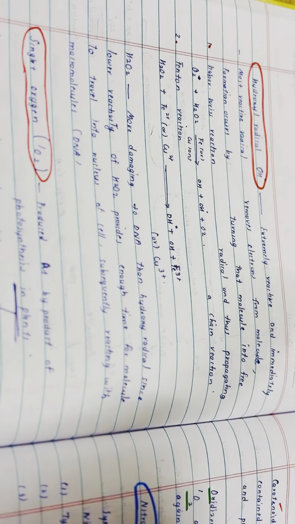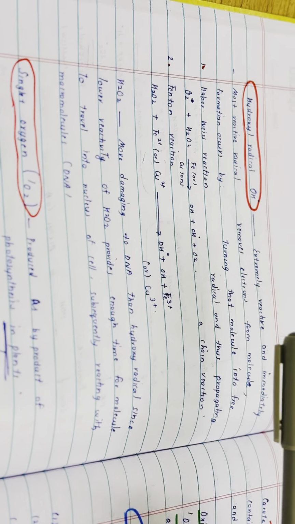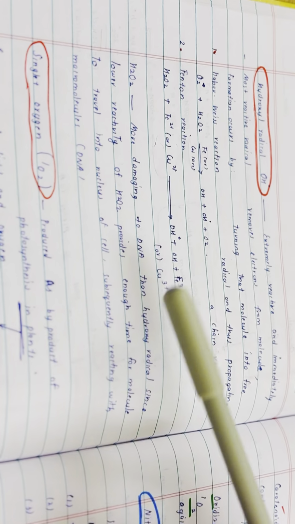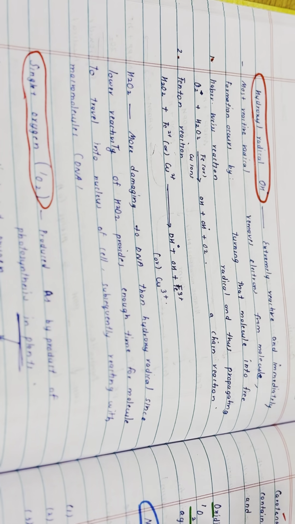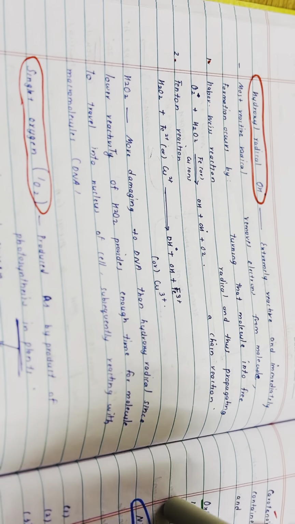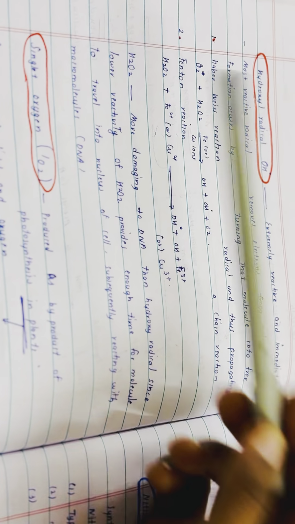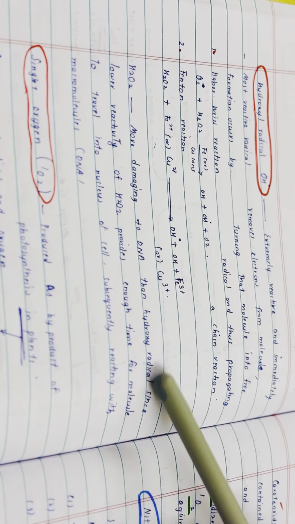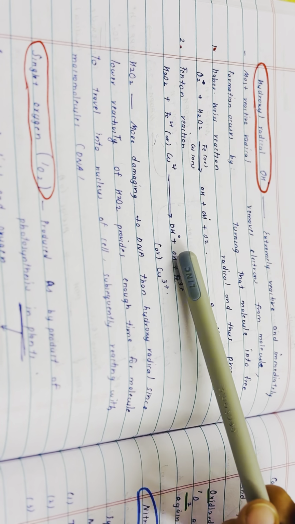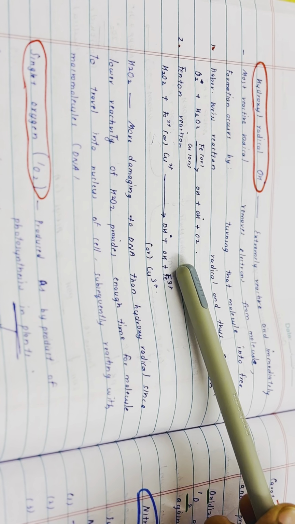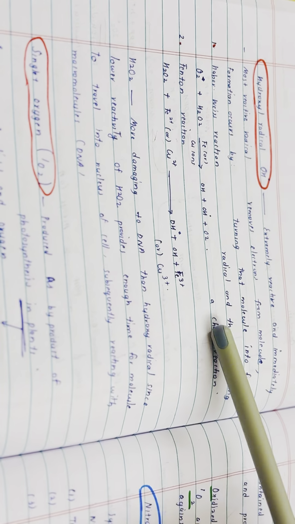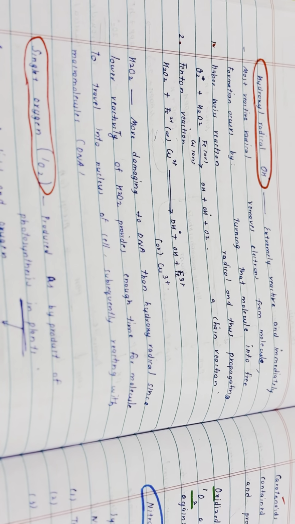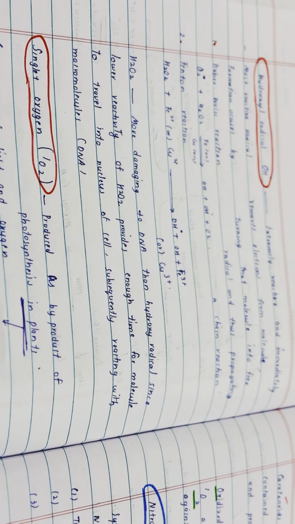Then secondly, comes the Fenton reaction. As we have seen in previous videos, I think we discussed this during carbohydrates. So Fenton's reaction is hydrogen peroxide with iron or copper. This is the Fenton's reagent. We'll get a free radical hydroxyl radical and a hydroxyl anion, and Fe2+ will get oxidized to Fe3+. So this is about the hydroxyl radical.